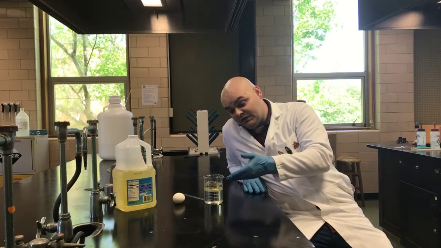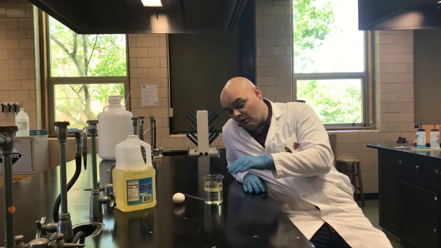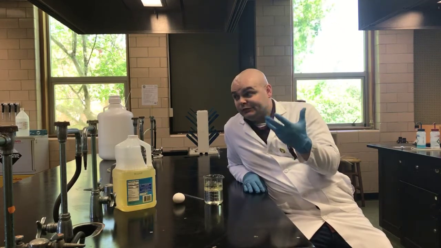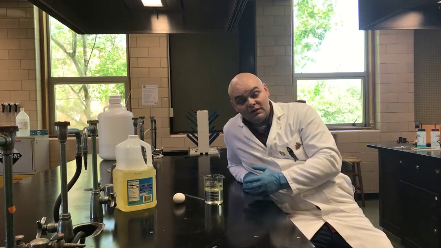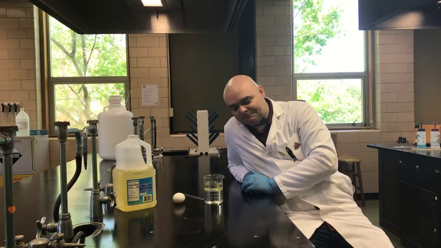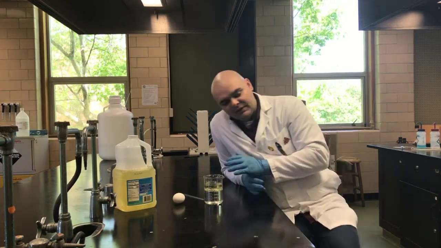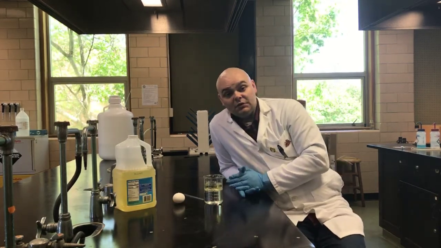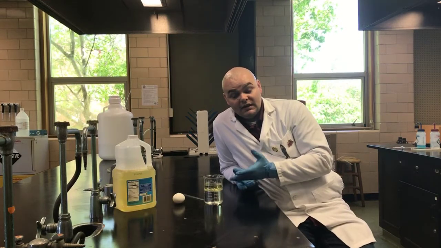And so I could put this in a different container and shake it up, and the oil and the water would sort of distribute amongst one another, but they would separate rather quickly. How can I get it so that they're going to stay? And that's what we would call a stable emulsion.